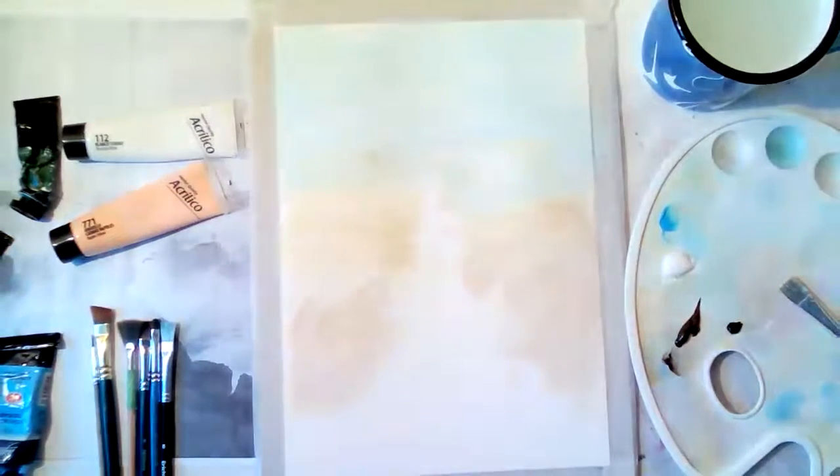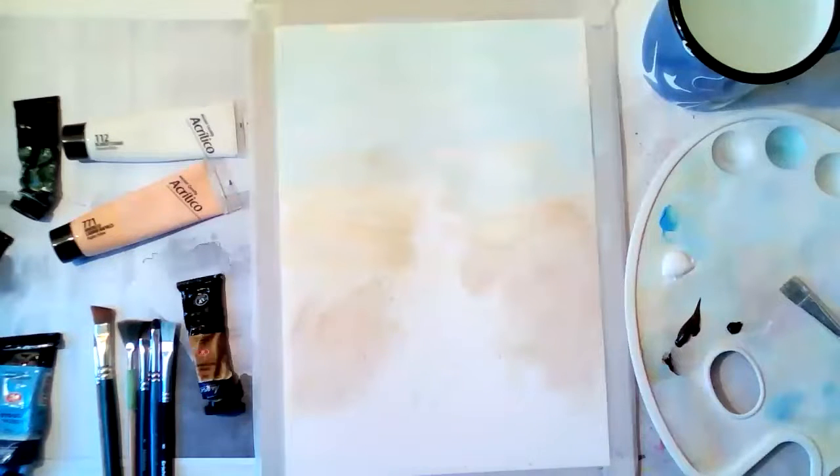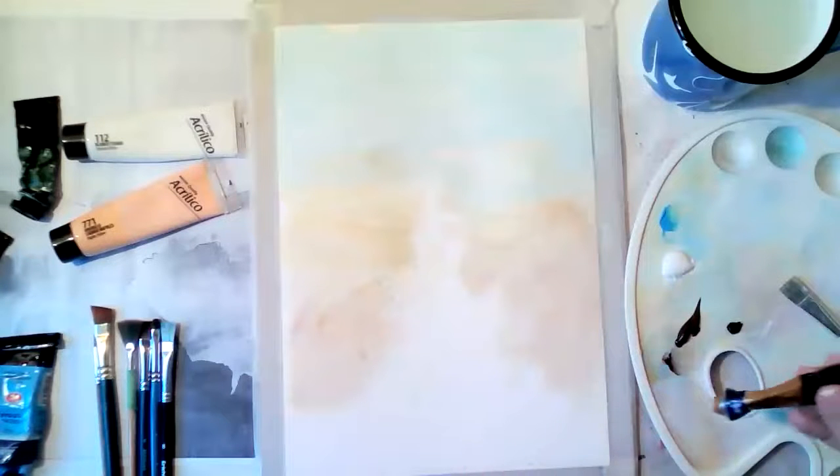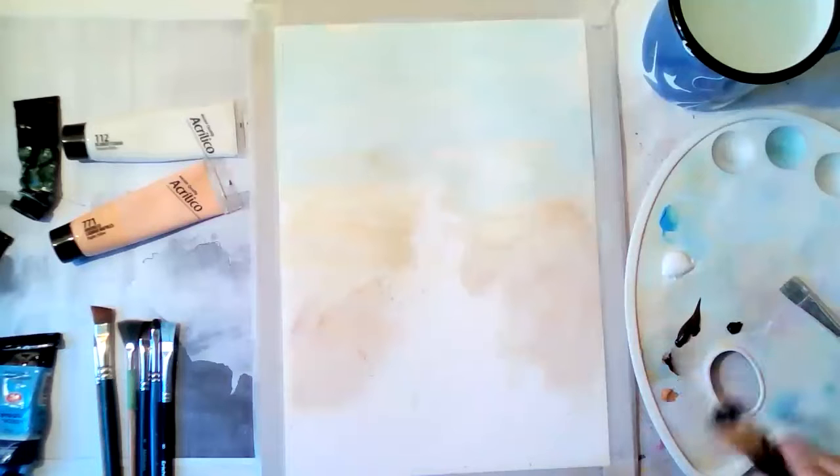So a bit more, let me see, where is my sienna? So it can be sienna, it can be ochre. There is also something grayish, but grayish we can finish up later.